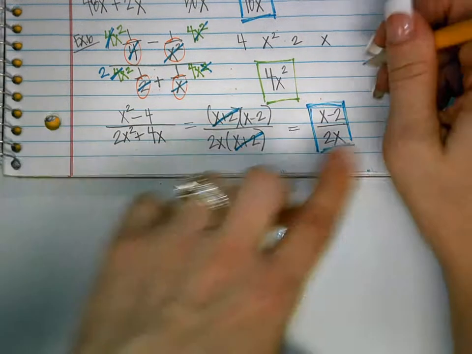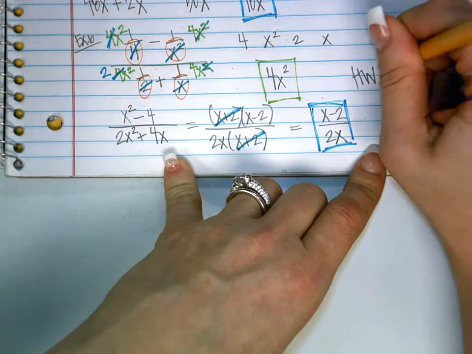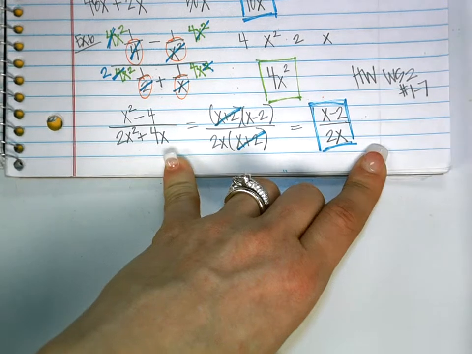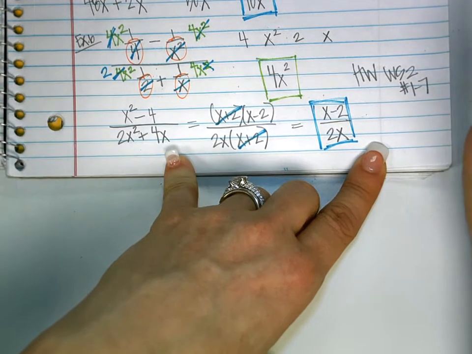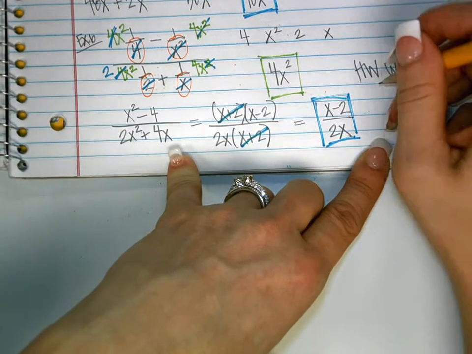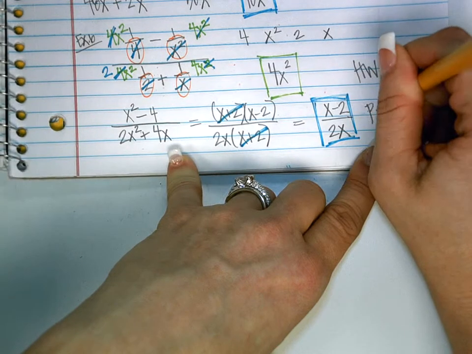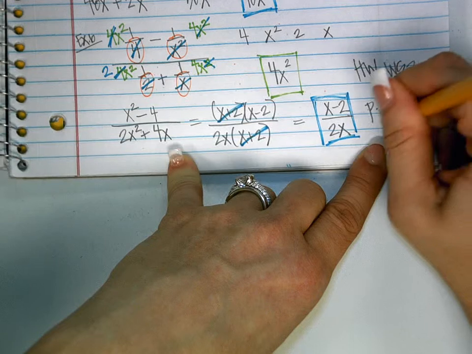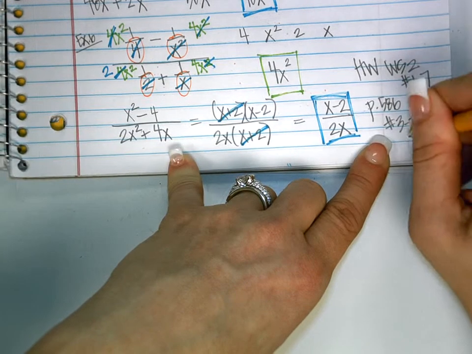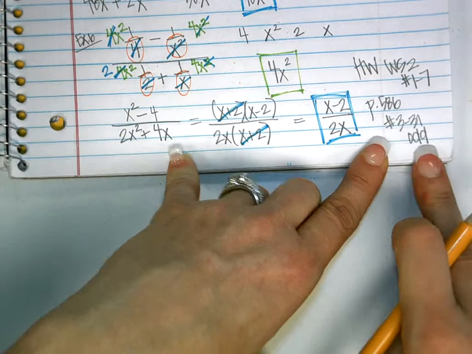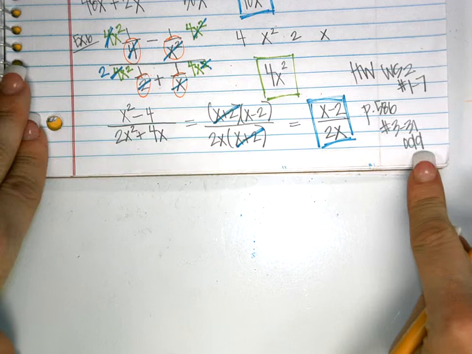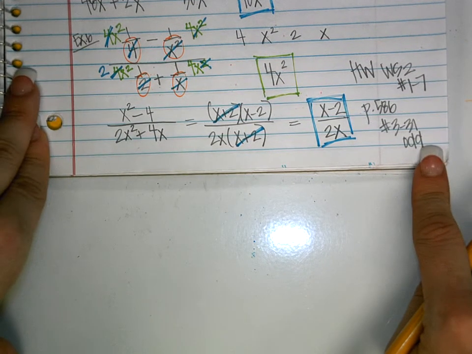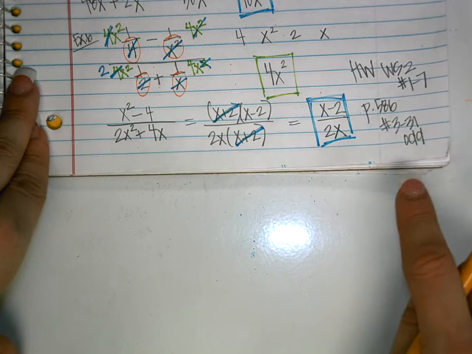Okay, write down your homework assignment. You're going to be working on worksheet 2, numbers 1 through 7. It's the whole thing in your green worksheet booklet. You are also working out of the book on page 586, numbers 3 through 31 odd. Please feel free to check your answers in the back of the book to make sure that you're on the right track. Make sure you write that down. I will put up the book right now so that you can see it and get started.